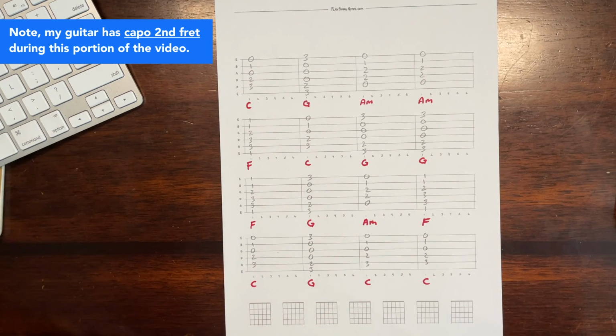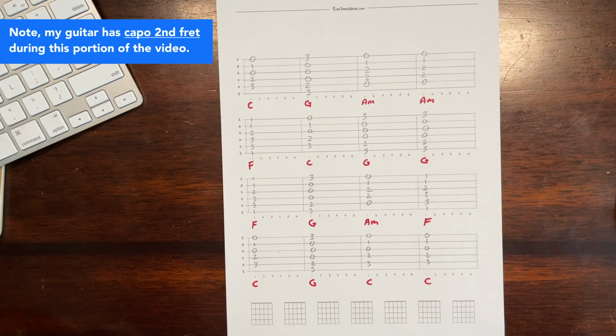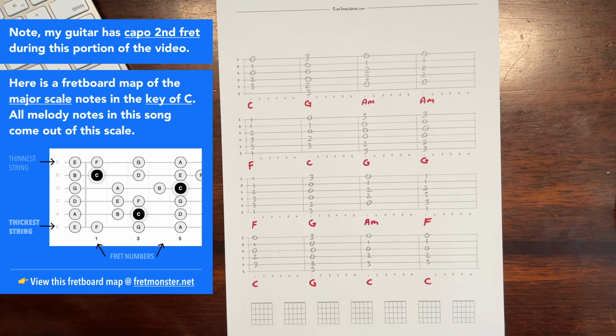You don't have to. But now let's look at the melody notes, right? And the melody notes, again, are the notes that we're going to sing or hum or whistle, right? So those are all notes, right? So da da da. You can hear those first three notes. Da da da da da da da da da. So let's look at the first line here.